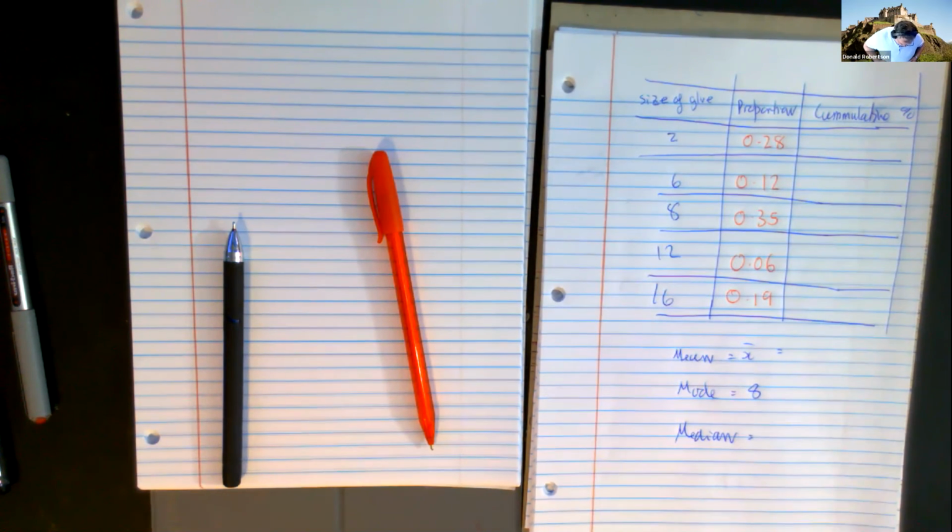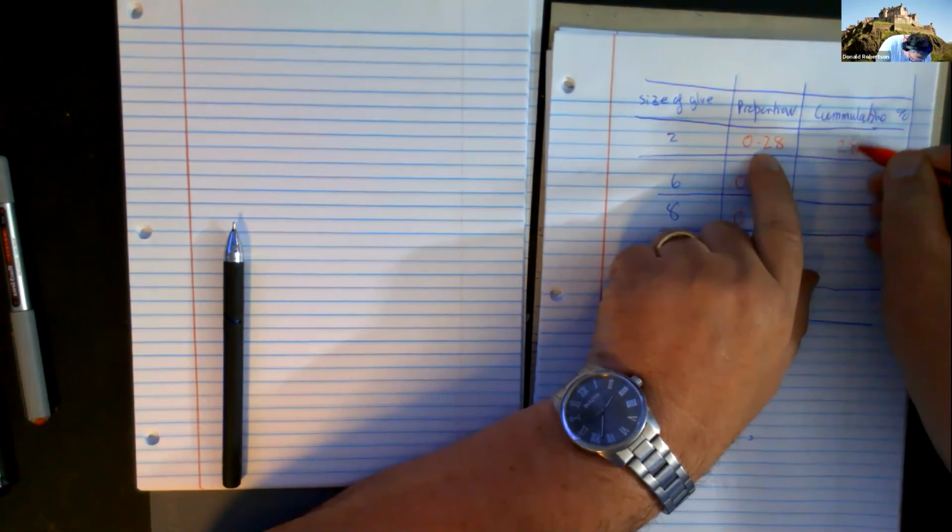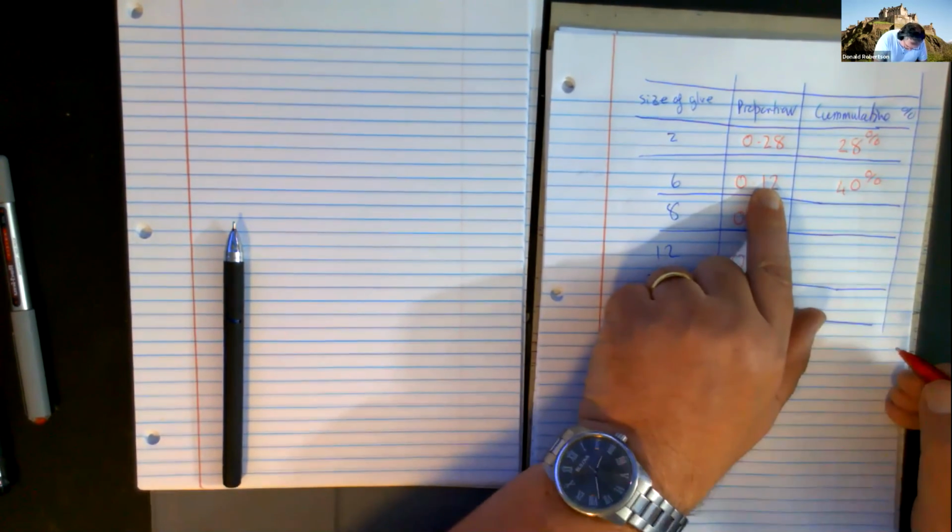Let's do the median. Right, that is 28%. 0.28 as a percentage is 28%. Remember, decimals and percentages are just two sides of the same coin. Now let's add another 12%. So are you happy where the 40% came from? Then add 35%, then add 6%, and then add 19%. If you do it correctly, shouldn't that last answer be 100%? If it's anything else, check your count.